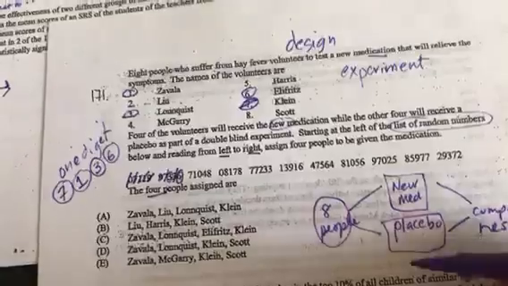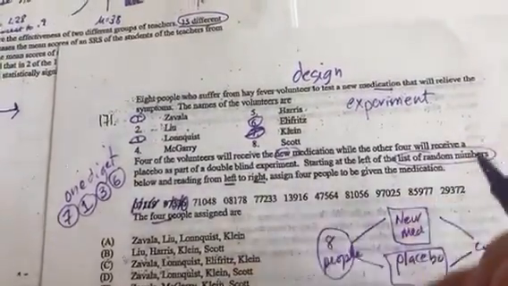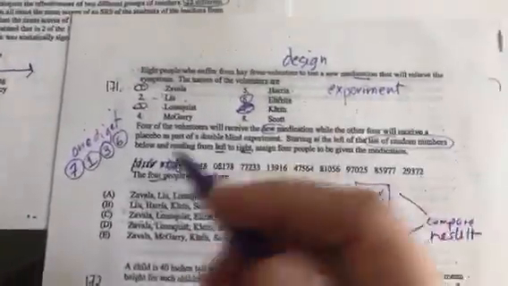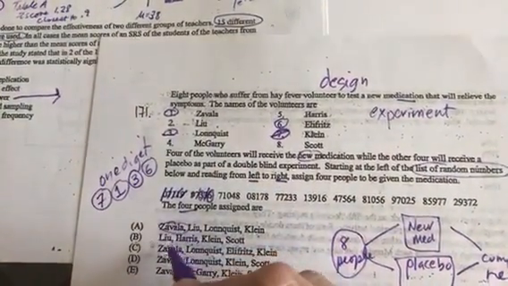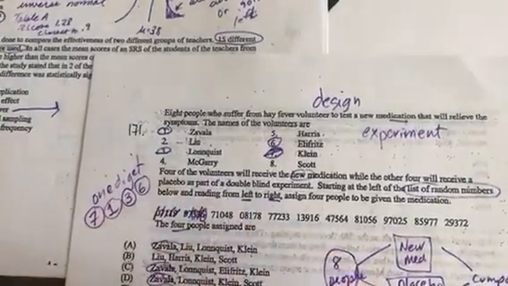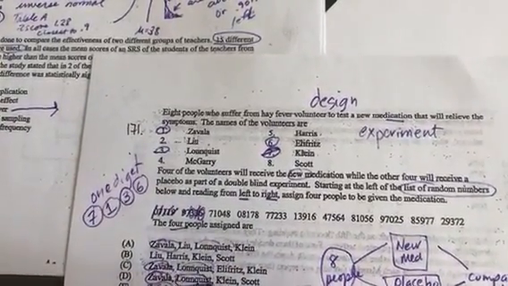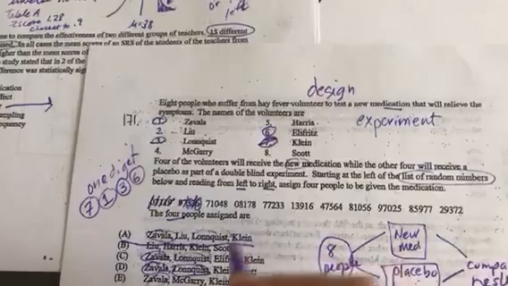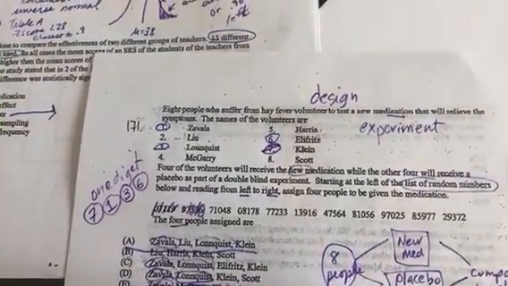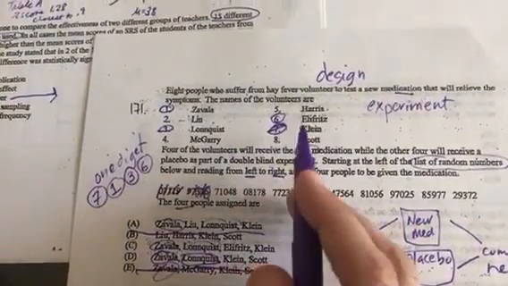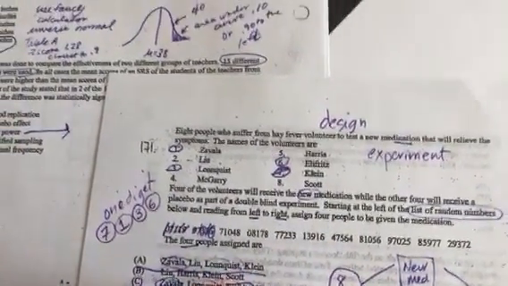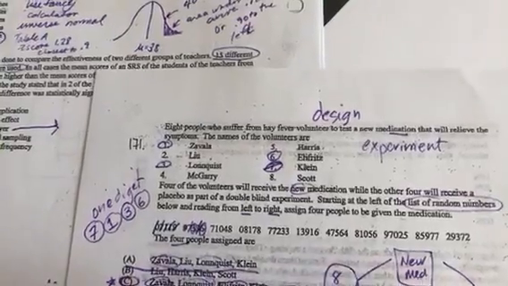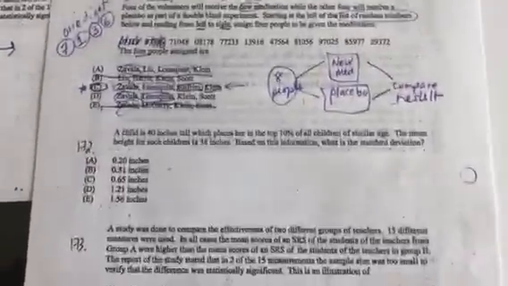And those people, it doesn't really matter which way I assign. I could flip a coin for that too. But anyway, let's see which names. I'm looking for Zavala. I like that name. Then Longquist. I'm already excluding B and E. Then Elifrist and Klein. So definitely my answer here is C. That has the 4 names I selected. C is my answer. Next question.